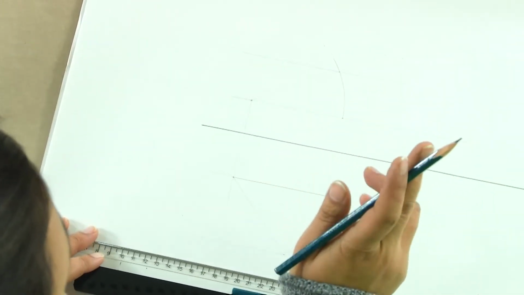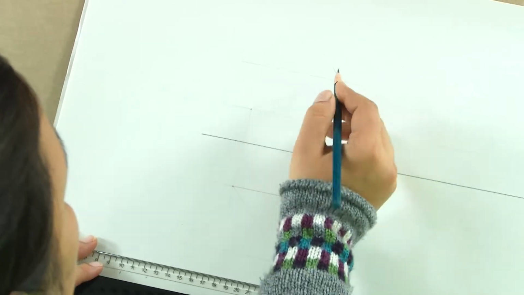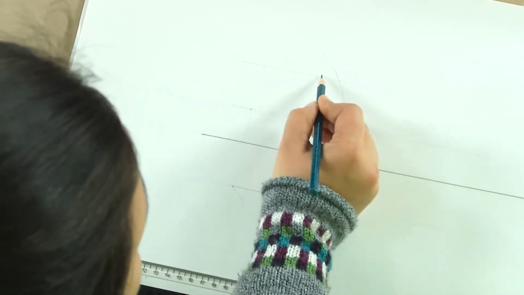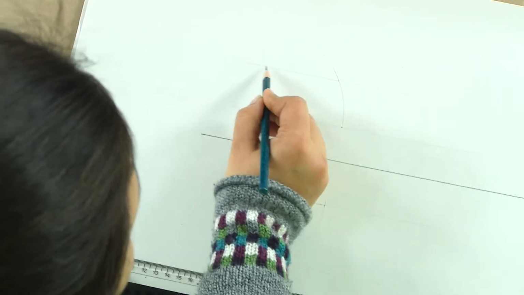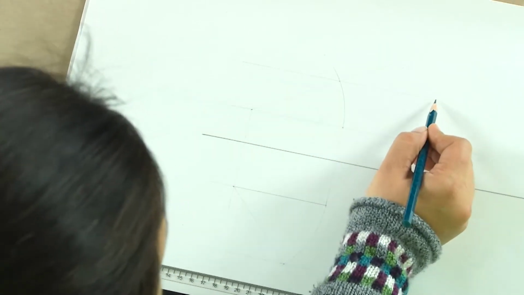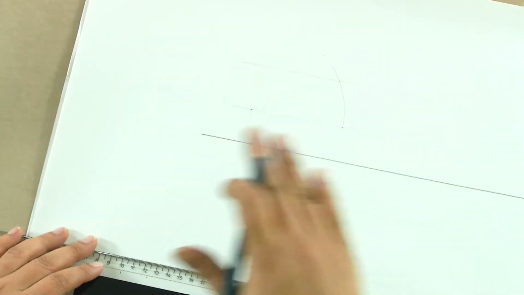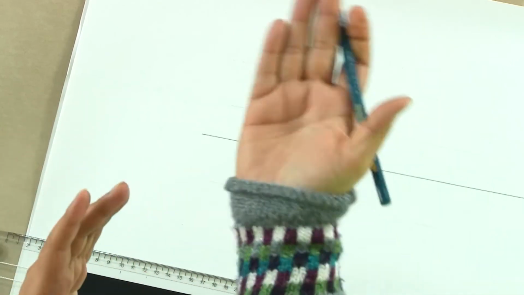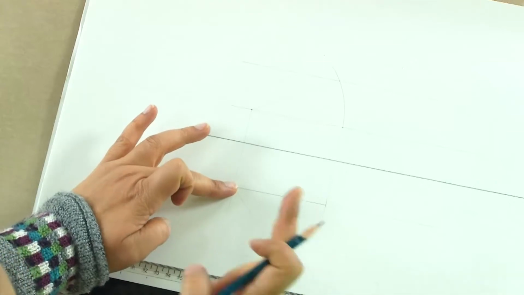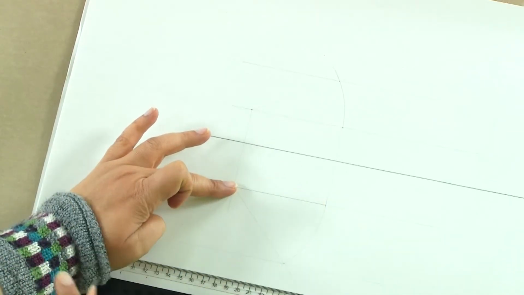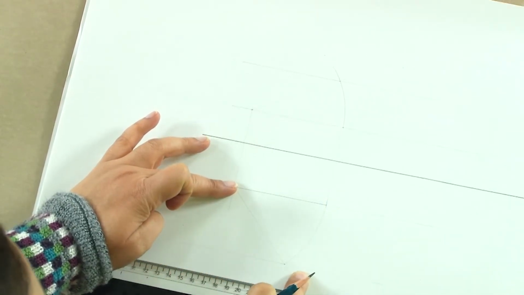So, as we move it, the locus of this point will be along this path, which is actually circular, but it will be seen as a straight line because it is the base of the cone.